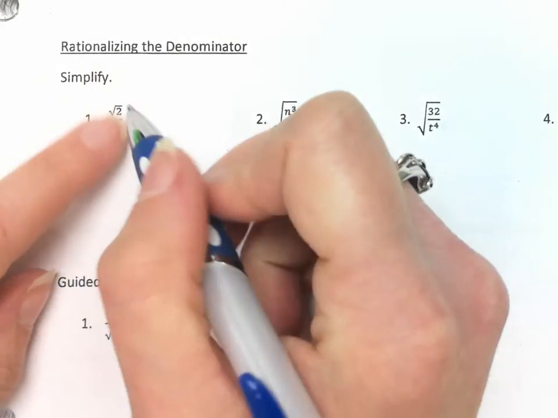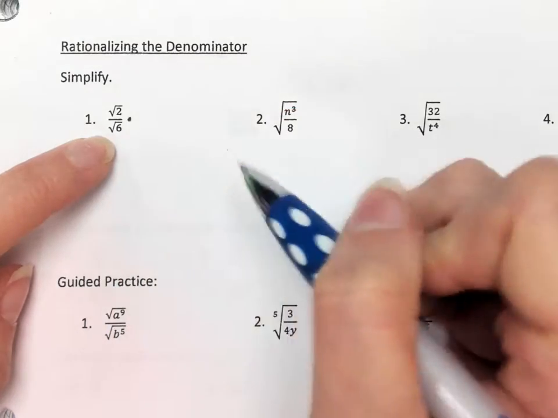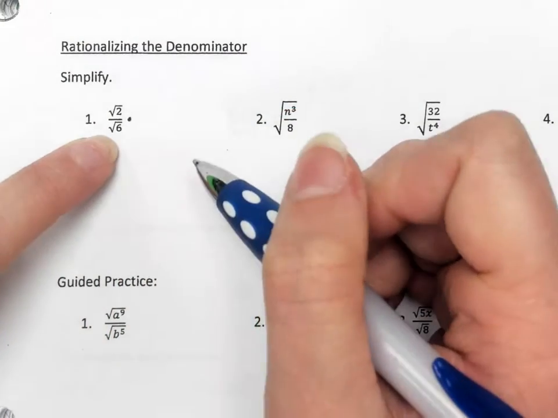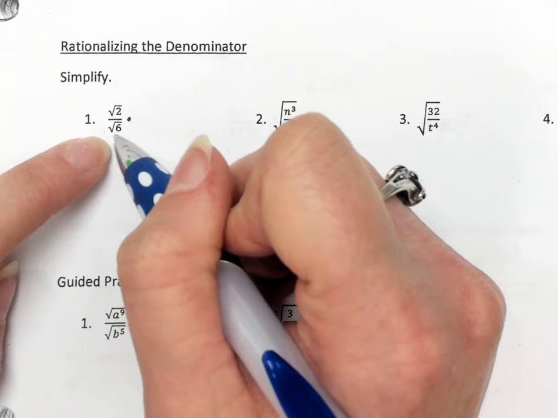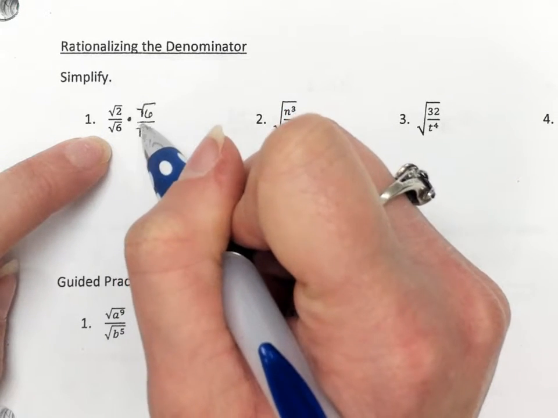Okay, so here we go. How do you fix it? What's the opposite of division? Multiply. There you go. And you're going to multiply by what you're trying to fix. I'm trying to fix the bottom. So if I do it to the top, I got to do it to the bottom, right?